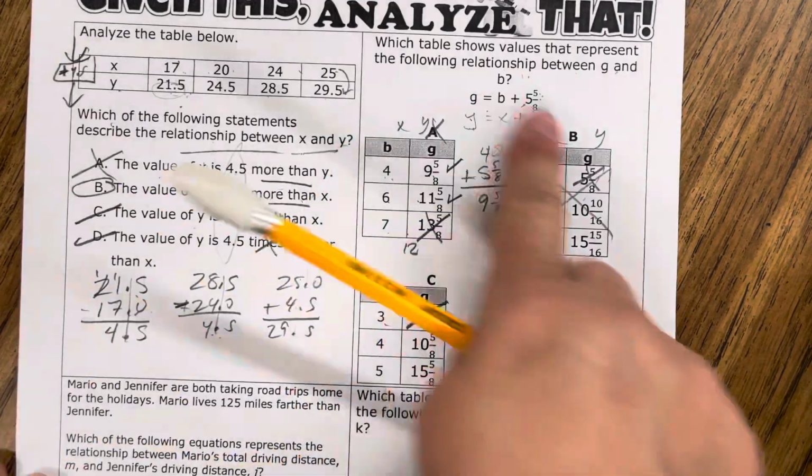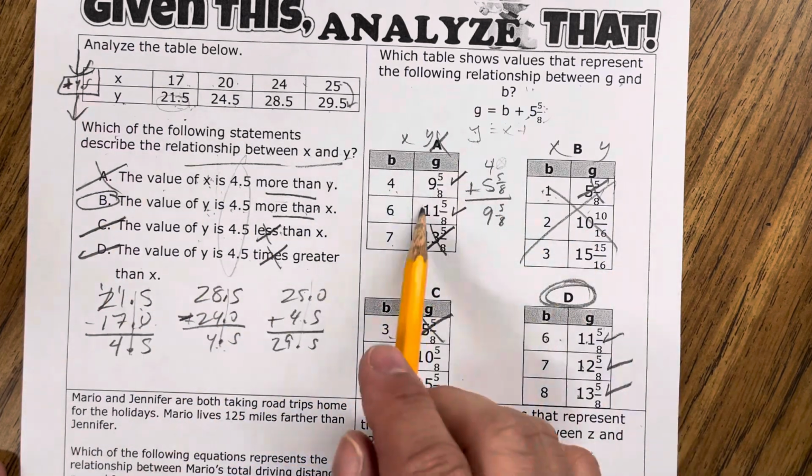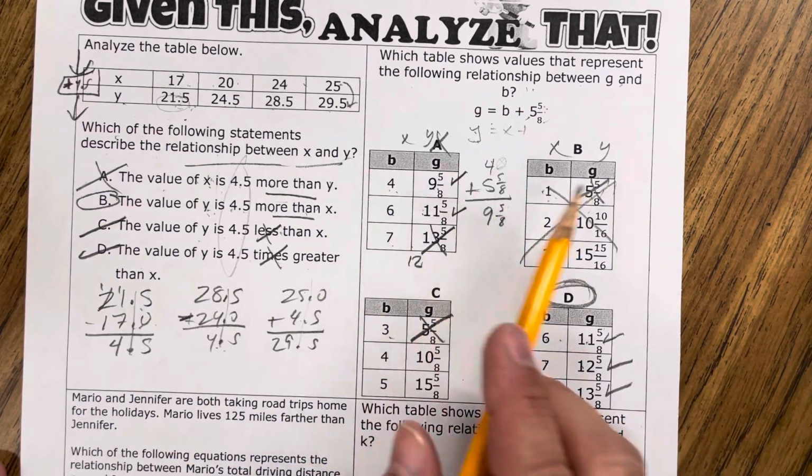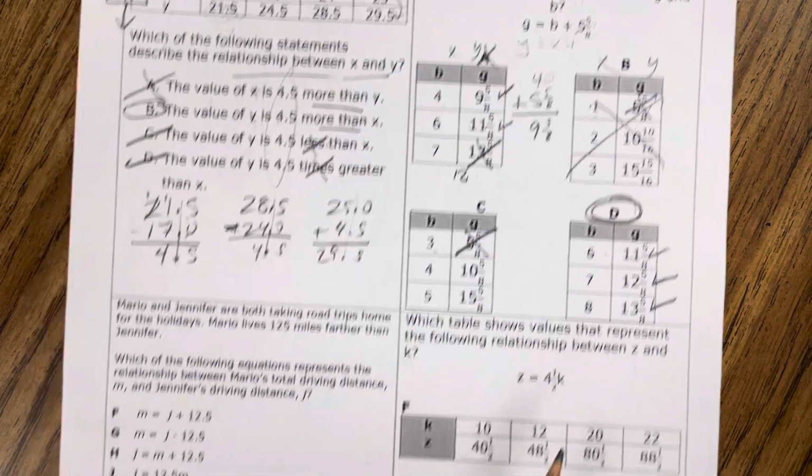Okay, it looks kind of creepy and really difficult, but when you start looking at it and breaking it down and just asking those common sense questions, there's no way that these would work. So you know it would have to be that one.